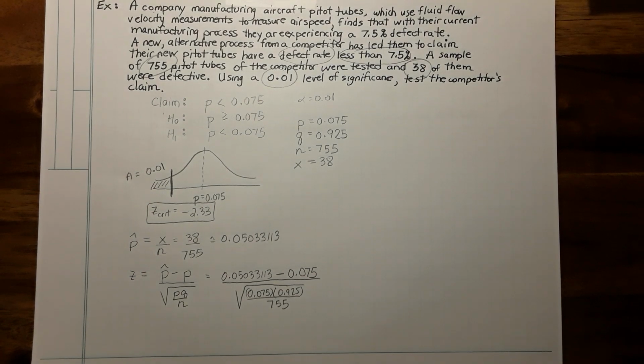So to do that z-score calculation, 0.05033111258 minus 0.075, all divided by the square root of 0.075 times 0.925 divided by 755.